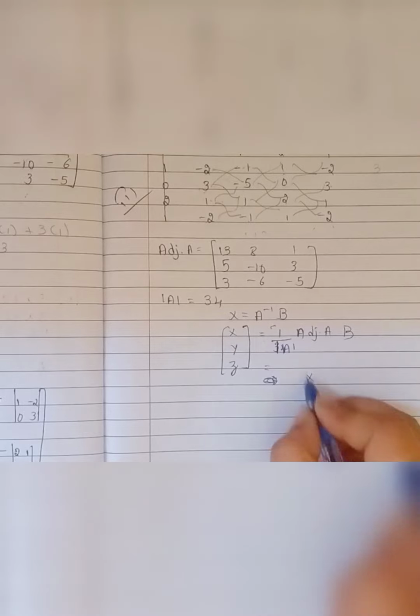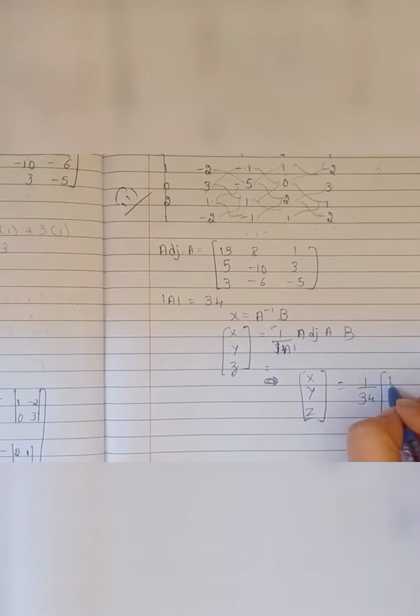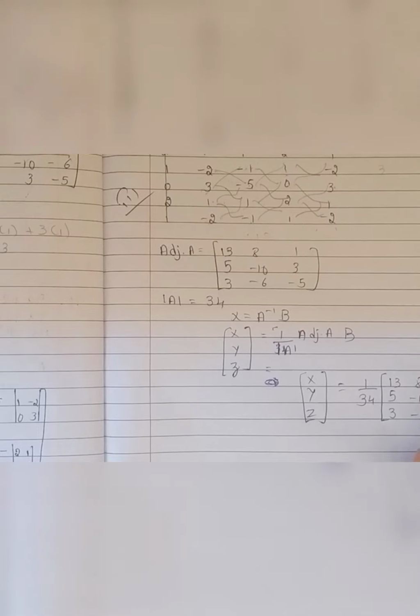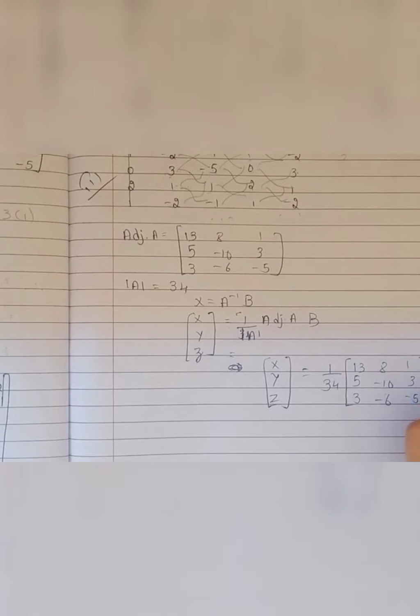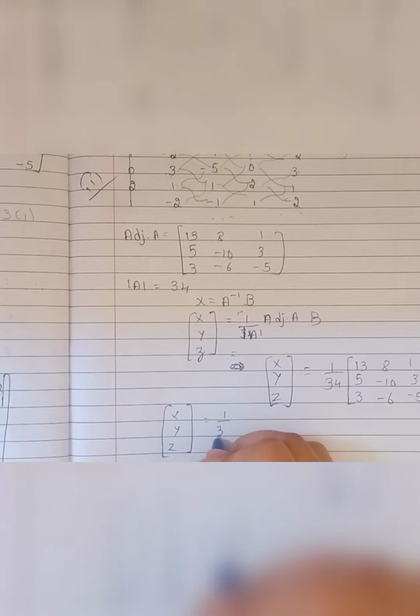Then x, y, z is equal to 1 by 34, 13, 5, 3, 8, minus 10, minus 6, 1, 3, minus 5. And B is 1, 3, 2 and 9. Okay, x, y, z is equal to 1 by 34.